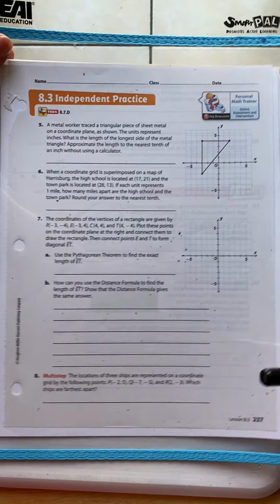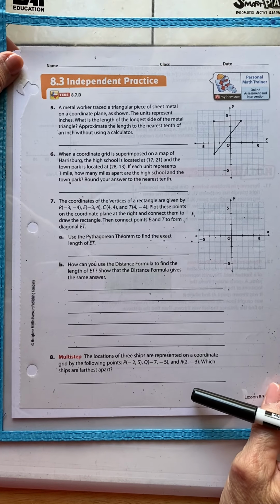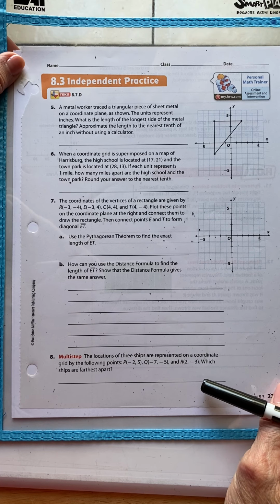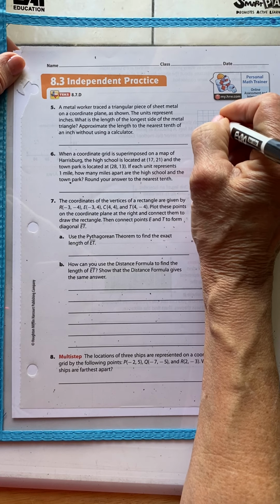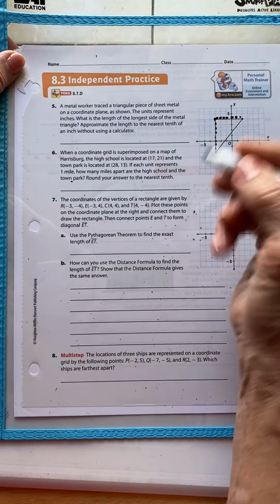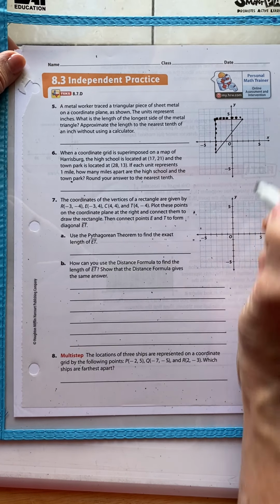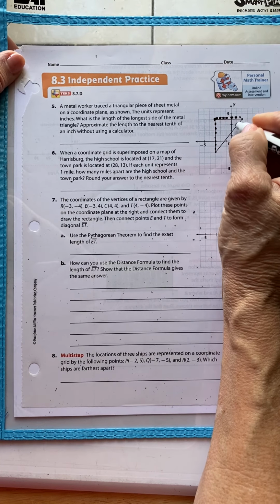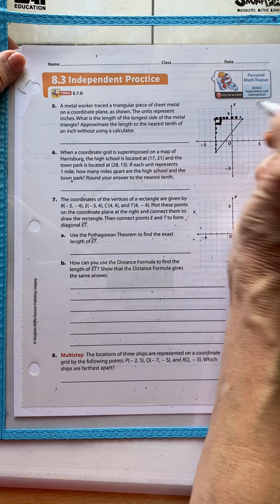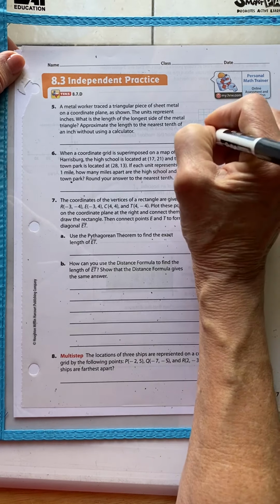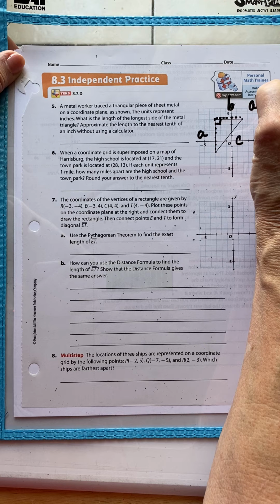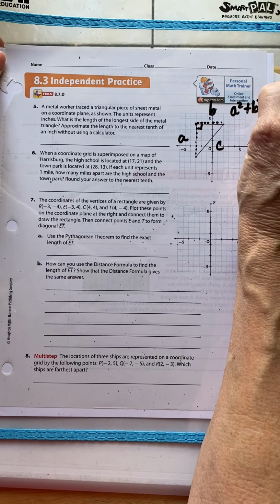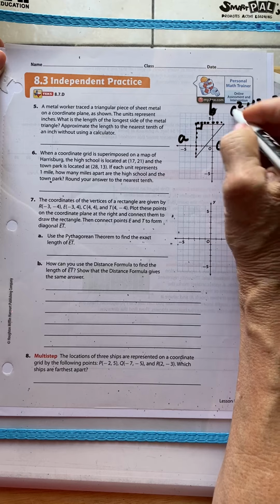No problemos. Excellent. So now that comes to the end of 8.3, independent practice. And you can do this. Just count. Use your dotted lines on this one, my friends, like I showed you in your notes, to find the distance of the longest side. We know the longest side is opposite the right angle, which is C. This is A, this is B, this is C. So, of course, you will use A squared plus B squared equals C squared. And I want to see the work underneath your formula.